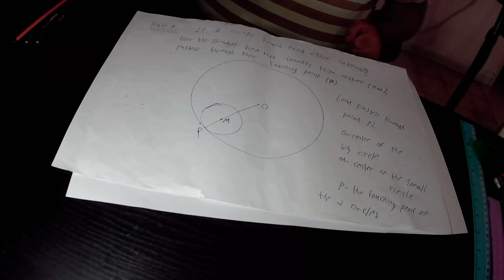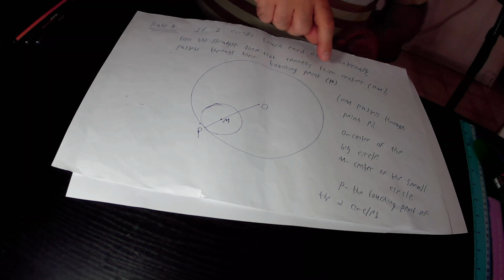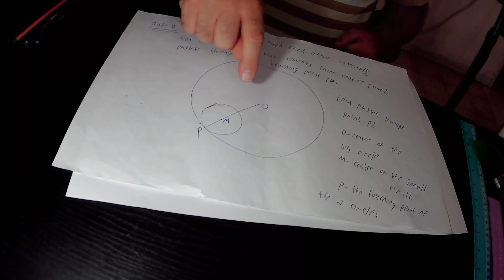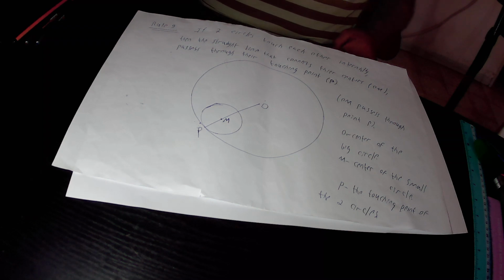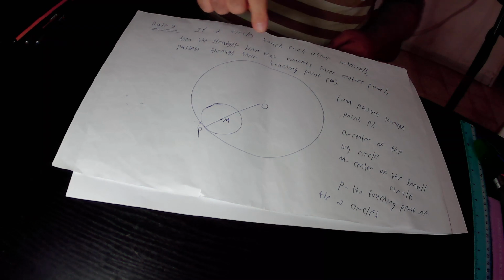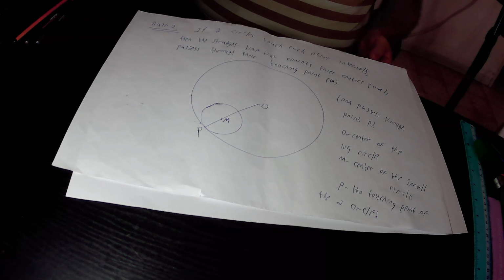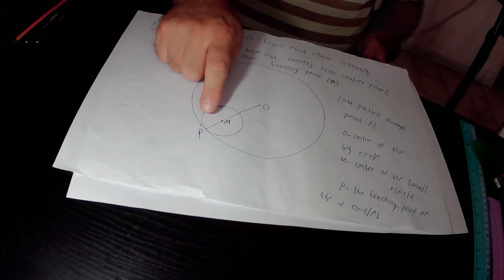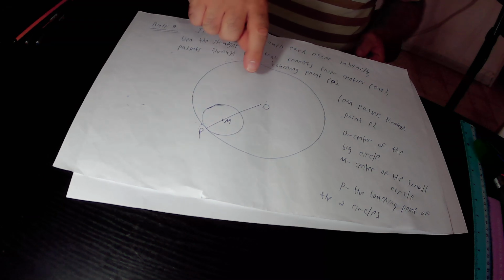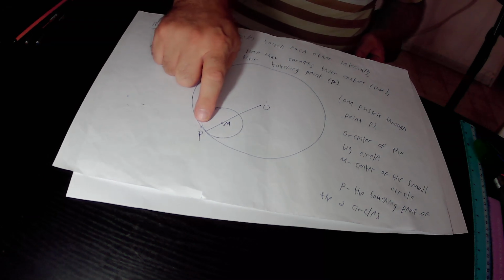So when you have two circles, the center of this big circle is at point O, the center of this small circle is at point M. The straight line that connects their centers together is of course the straight line OM. And according to this rule, the straight line OM must pass through their touching point, that is point P.